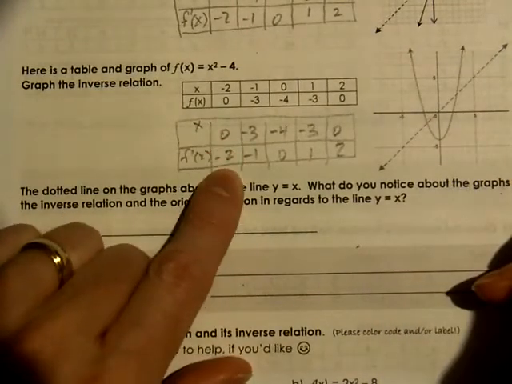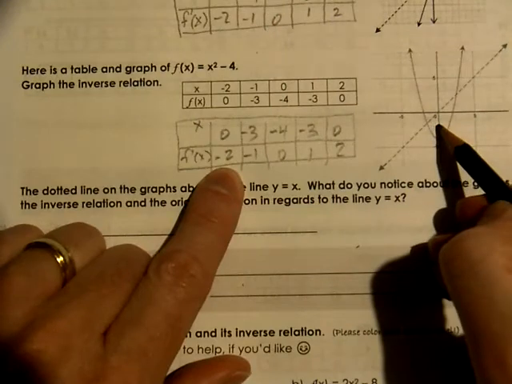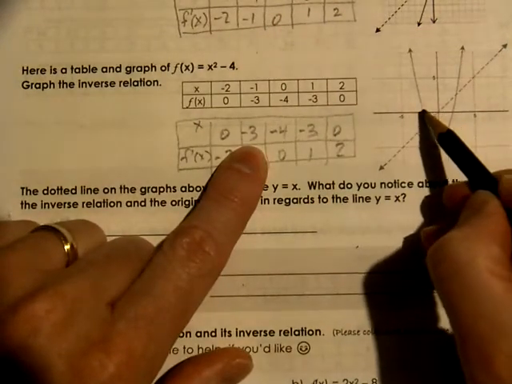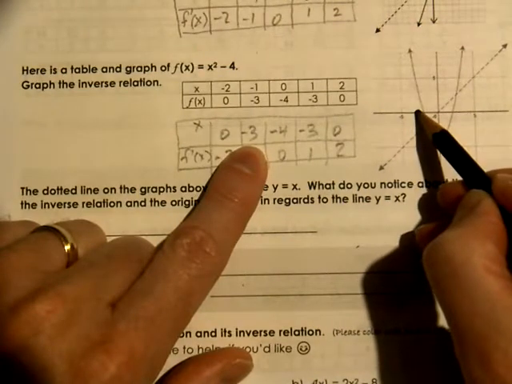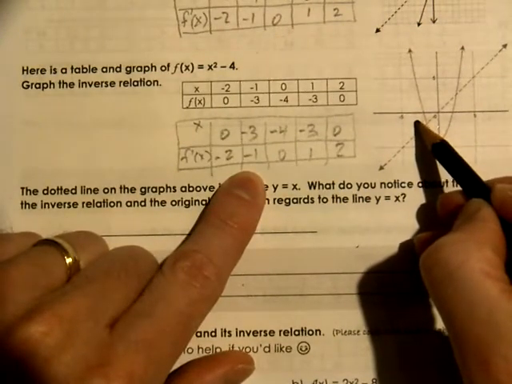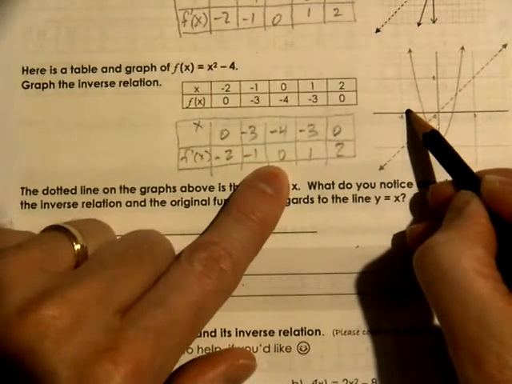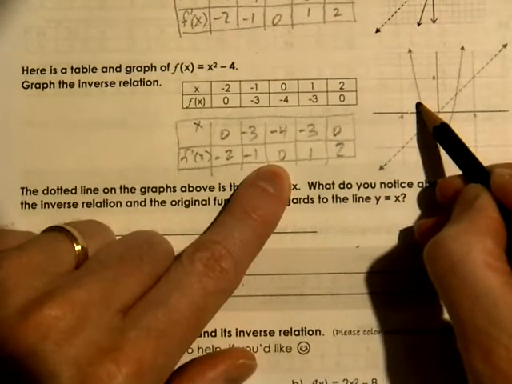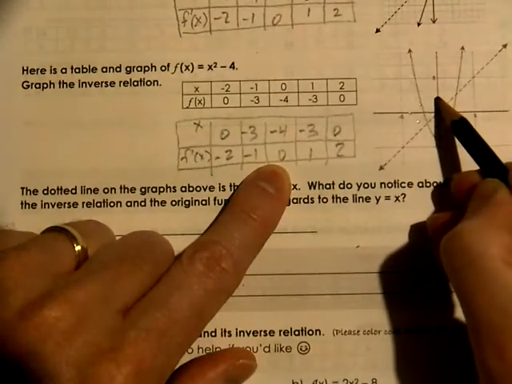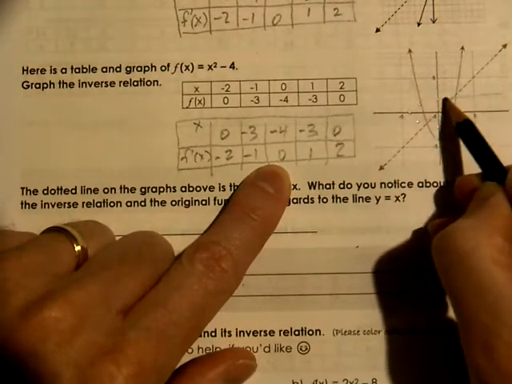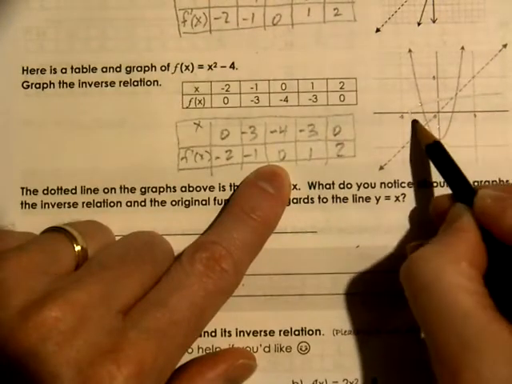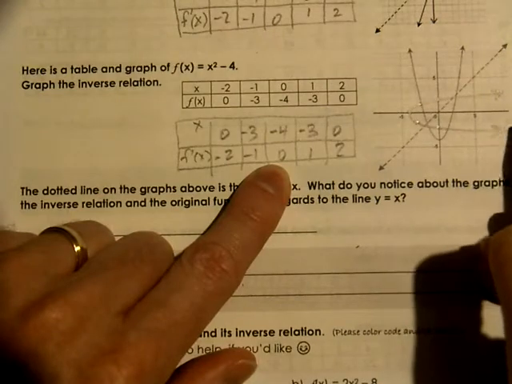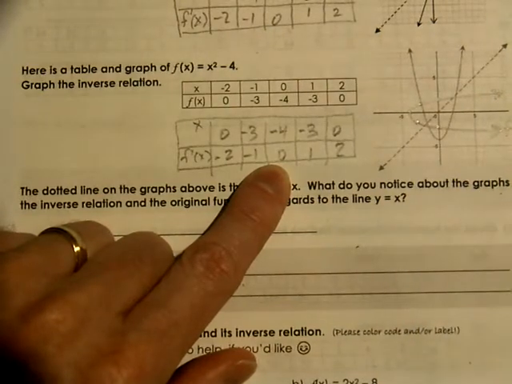So 0, -2, -3, -1, -4, 0, -3, 1, and 0, 2. So that is your f inverse function.